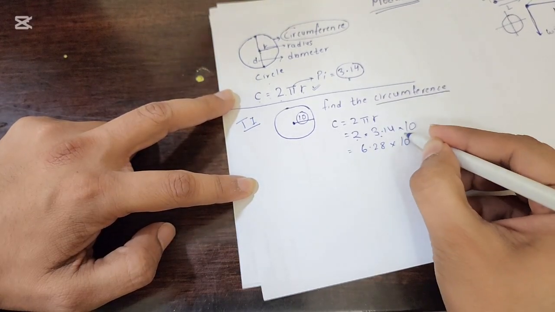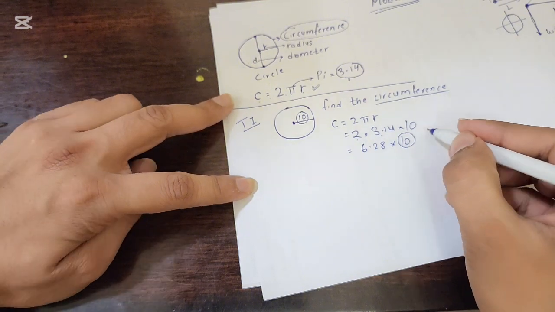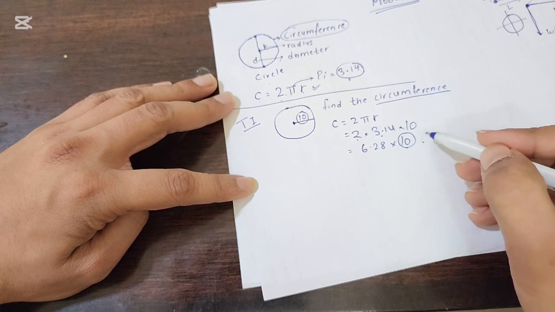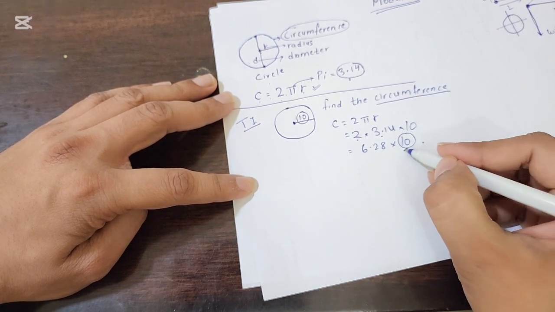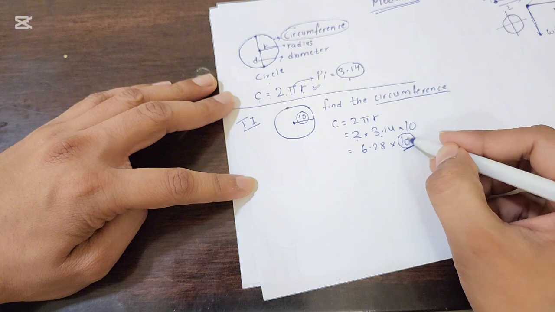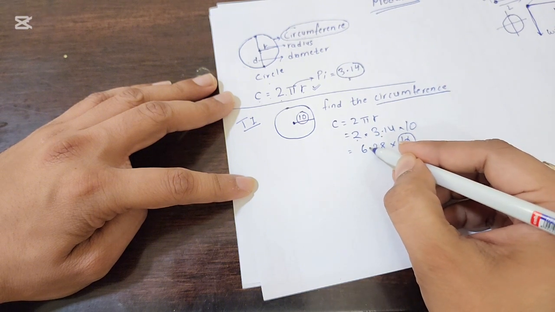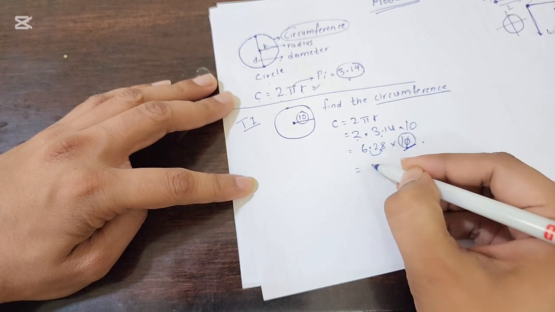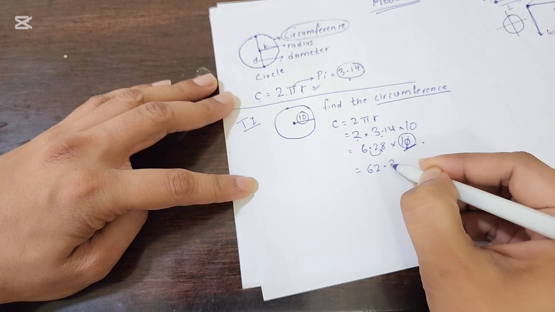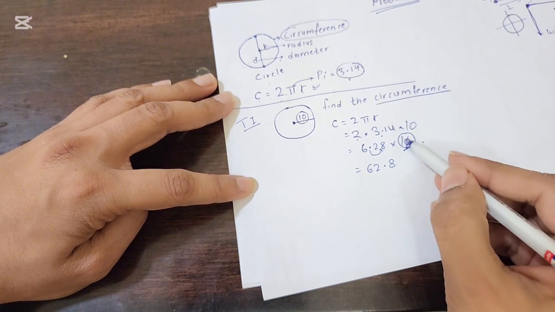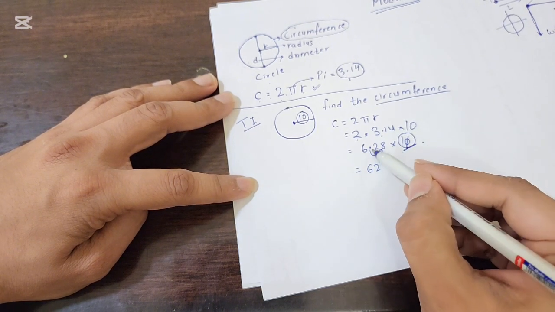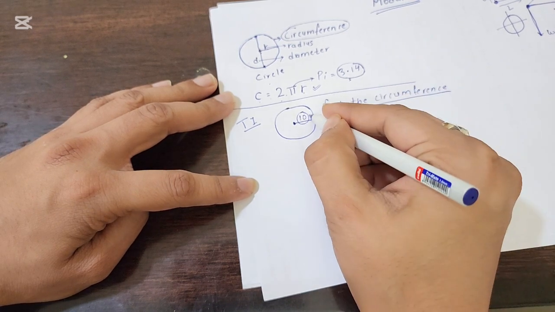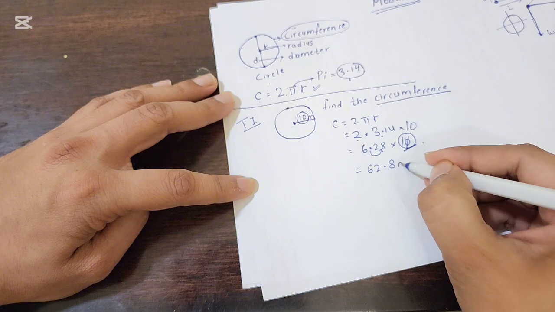Times 10. Whenever you see 10, 100, 1000 like this, in which at the end we have zeros, you just count how many zeros are there. In the 10, there is only 1 zero, right? So you just move the decimal one step towards the right direction and you will get the result. So you don't have to multiply with the 10 in a conventional method. Just count how many zeros are there. 1 zero, move the decimal one step. Done. So 62.8. Let's say that unit was meter. So this will become 62.8 meter.